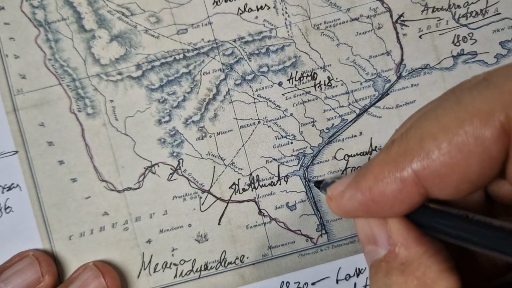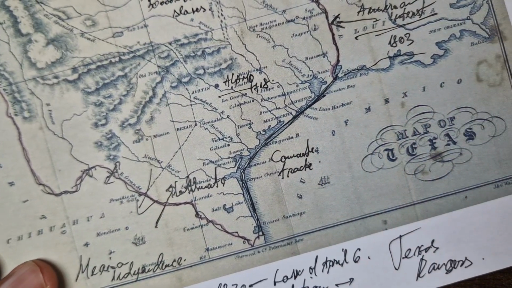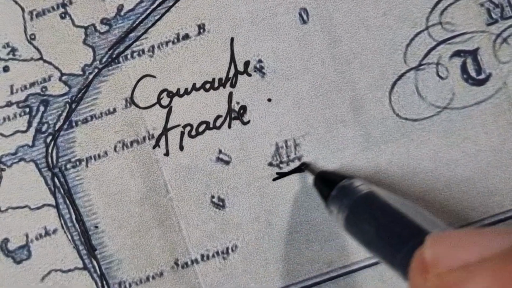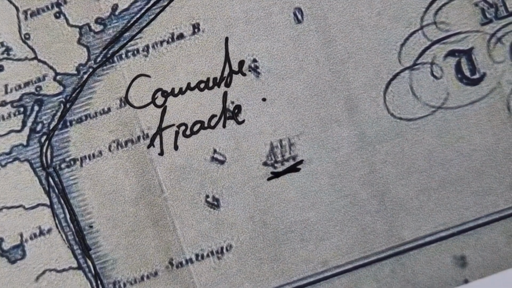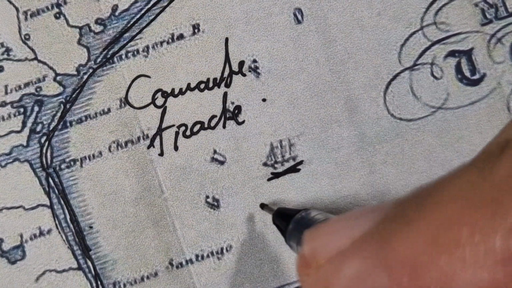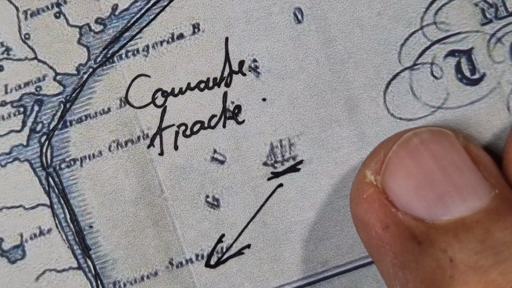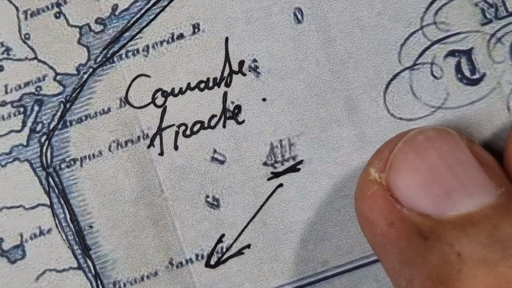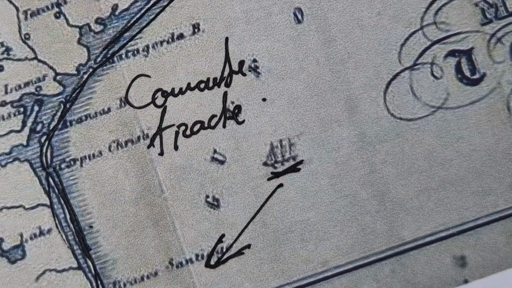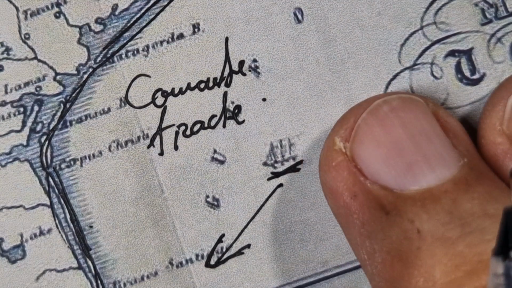Did you know that Texas had its own navy? Yes, the Republic had its own navy to defend itself from Mexico. By the time of the US annexation, Texas was 10 million in debt.